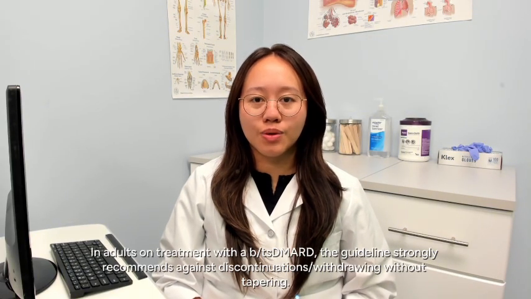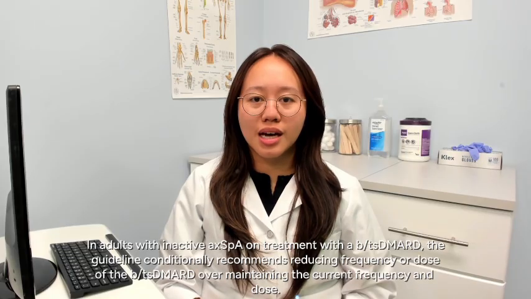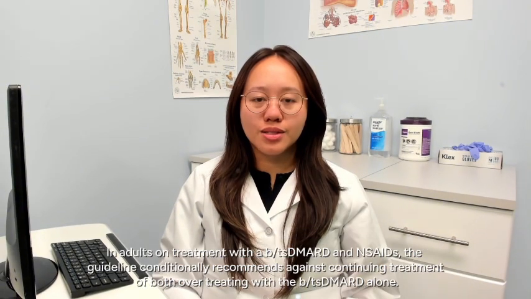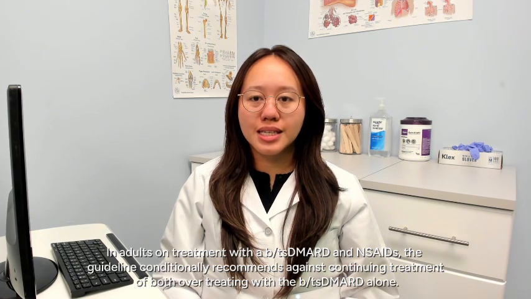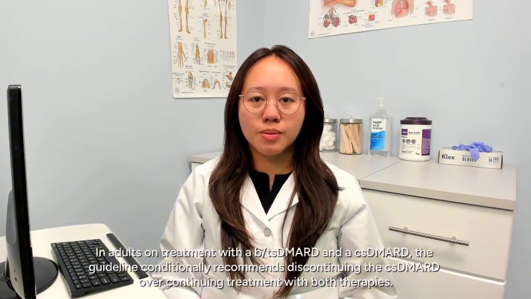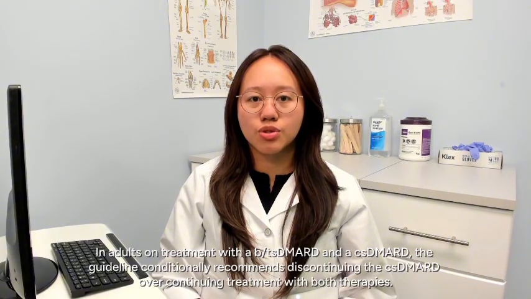In adults on treatment with B/TS-DMARD, the guideline strongly recommends against discontinuation/withdrawing without tapering. In adults with inactive AxSpA on treatment with a B/TS-DMARD, the guideline conditionally recommends reducing frequency or dose of the B/TS-DMARD over maintaining the current frequency and dose. In adults on treatment with a B/TS-DMARD and NSAIDs, the guideline conditionally recommends against continuing treatment of both over treating with the B/TS-DMARD alone. In adults on treatment with B/TS-DMARD and a CS-DMARD, the guideline conditionally recommends discontinuing the CS-DMARD over continuing treatment with both therapies.